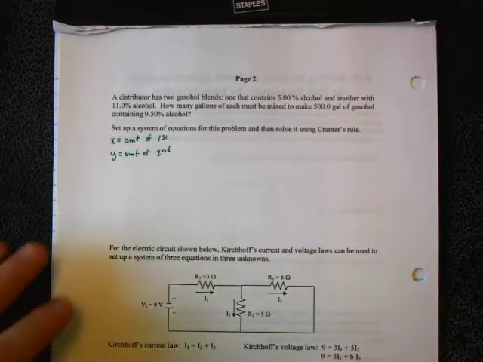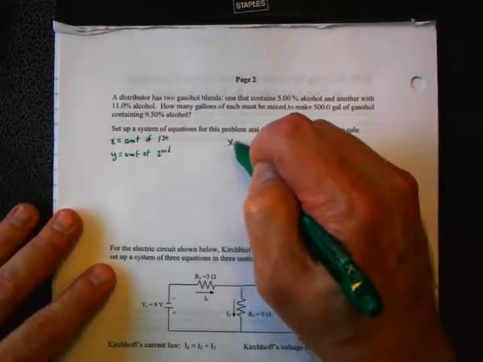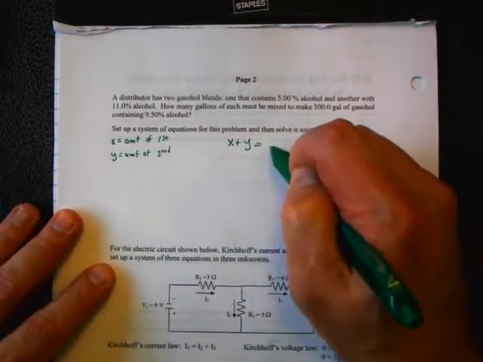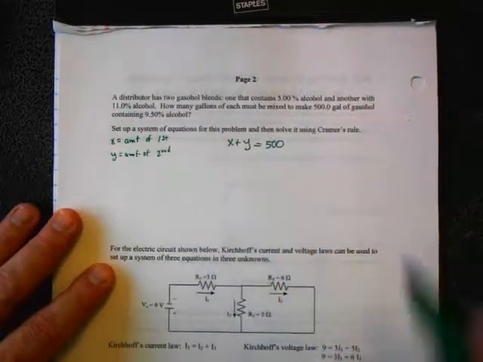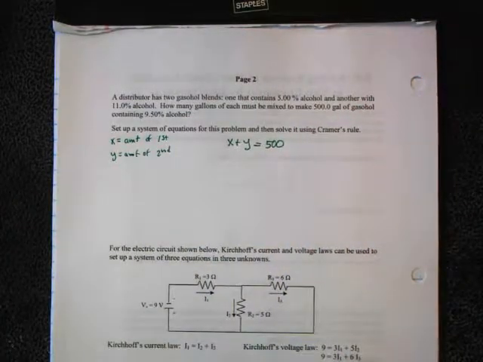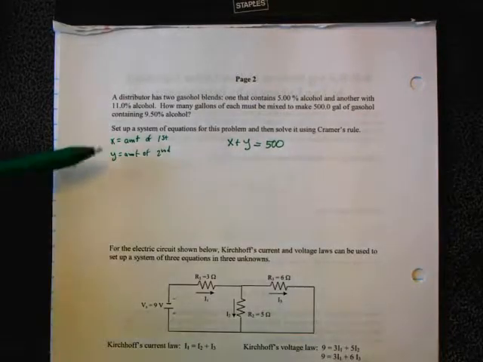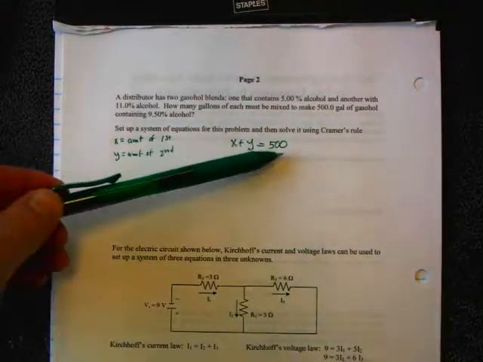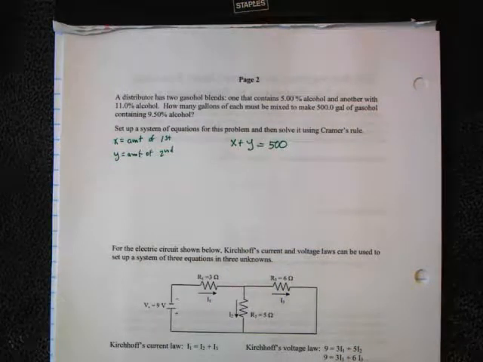And then you're 100% correct. X plus Y would have to be 500, because I'm mixing these two things together. So the amount of the first one plus the amount of the second one, when I get all done, I need to have 500 gallons. So there's one equation, but I have two variables, so I need another equation.